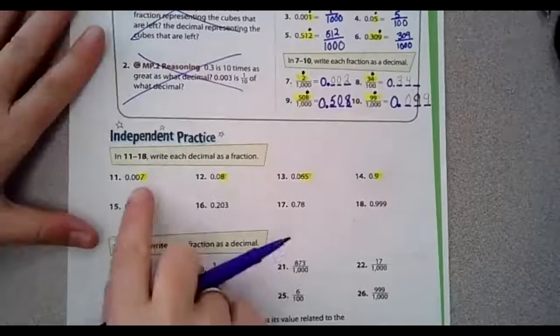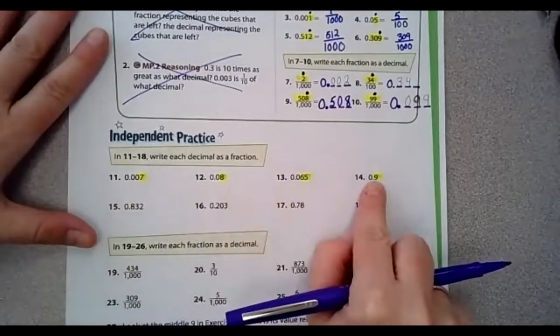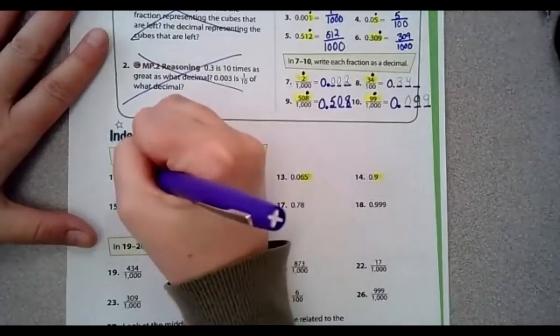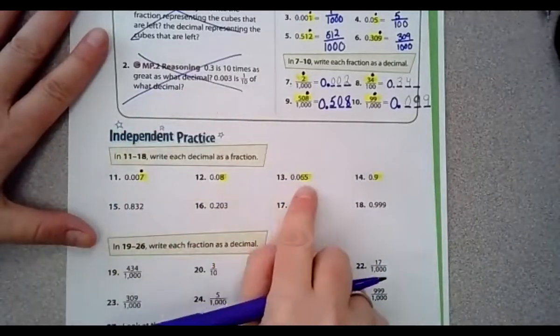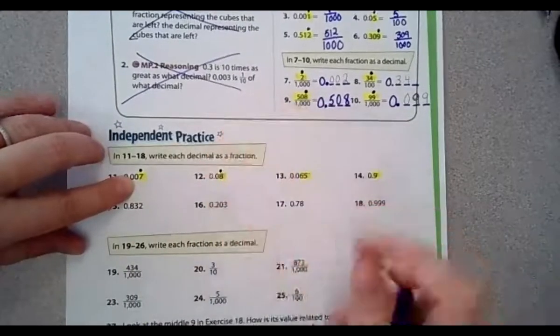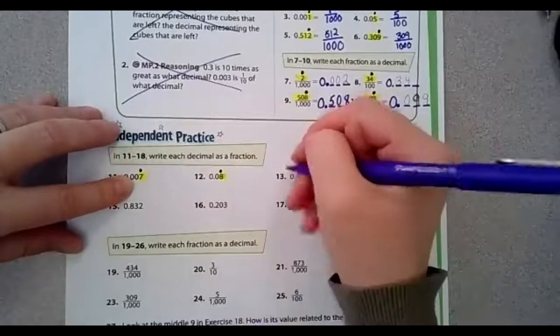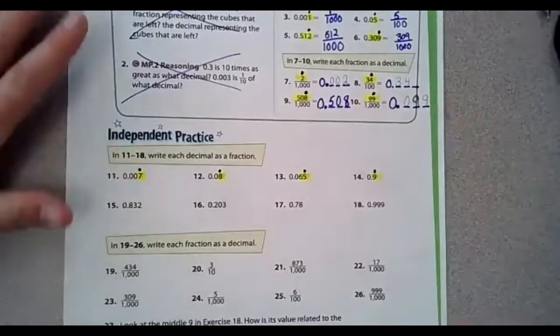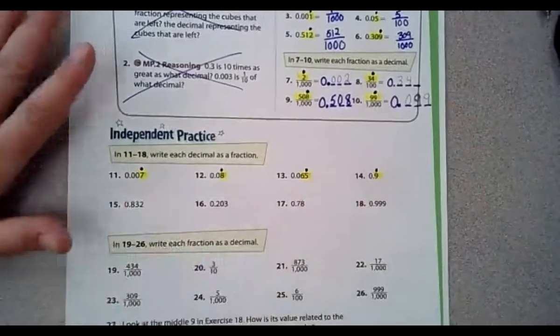Okay, so I highlighted all of my numbers. I came through and I put a dot where the last number is in the ones that I'm going to say. I put a dot over the 7, dot over the 8. In 65, I'm going to put the dot over the 5. And in 9, I'm going to put the dot over the 9. Okay, that'll let me know what the place value is.